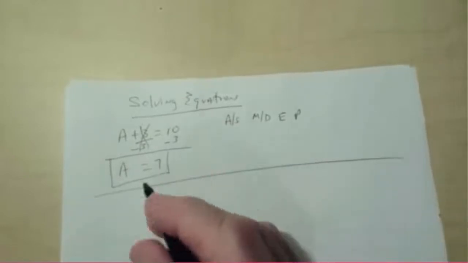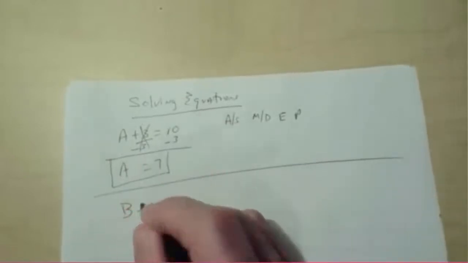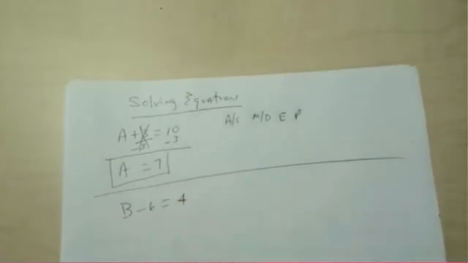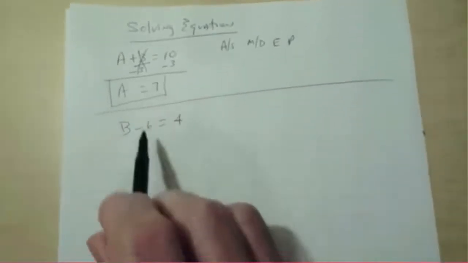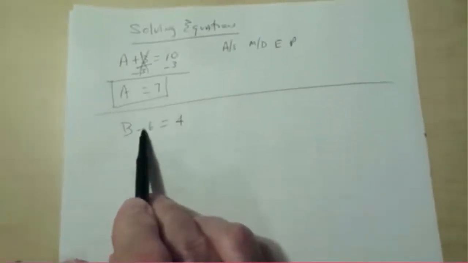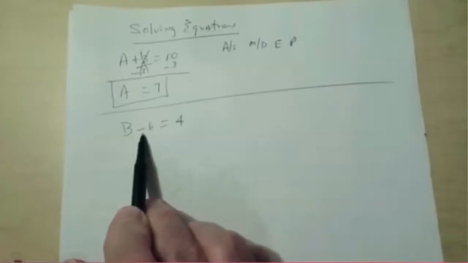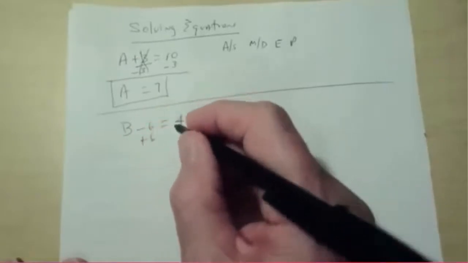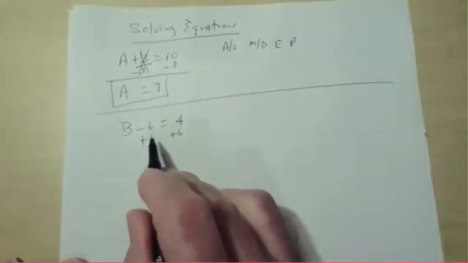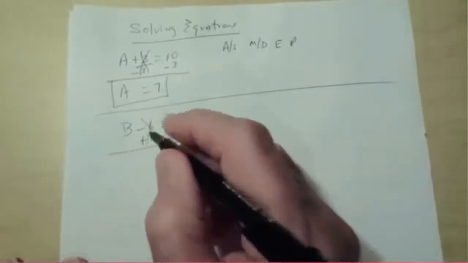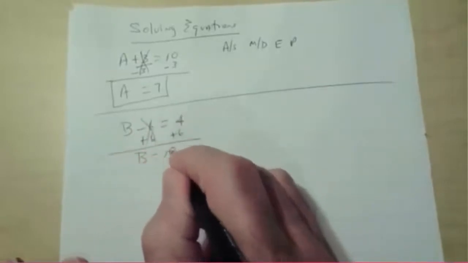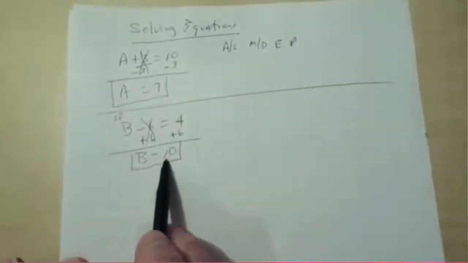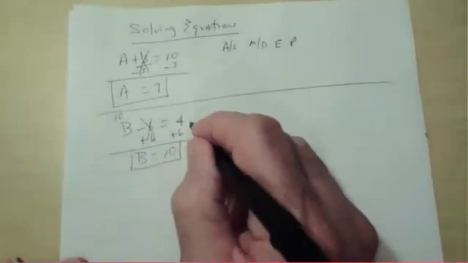Okay? And what if we have this? B minus 6 equals 4. Now again, we have a plus or minus here. We do that first. How do we get rid of a negative 6? Plus 6. Do the opposite of whatever it says. Whatever you do to one side, you have to do to the other. That's gone. So B over here is 10. And of course, you can plug it back in. B and 10 are interchangeable. So 10 minus 6 is 4, so we are correct.